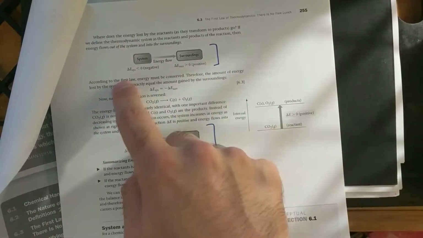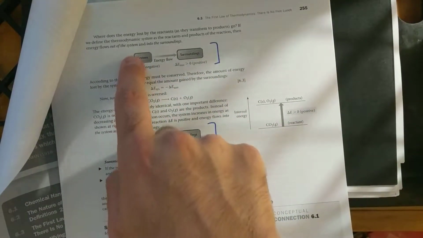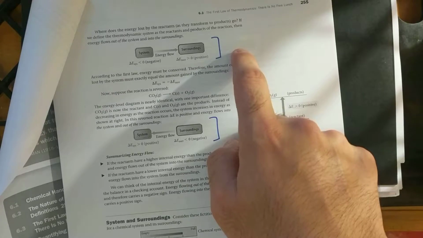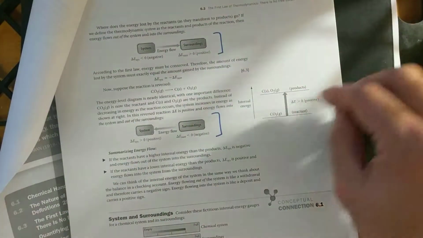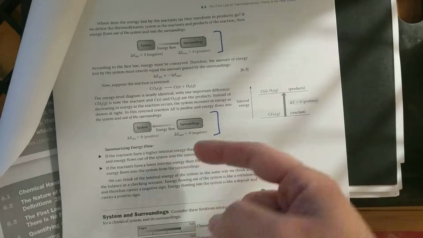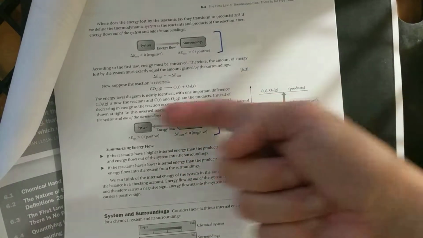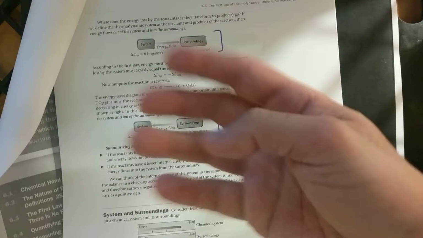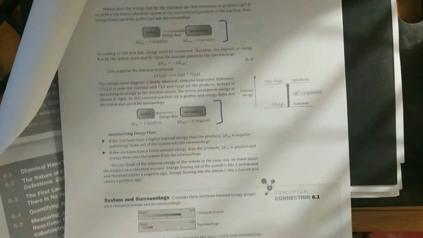Okay, understanding the flow of energy, system into surroundings. If I have energy that goes from my system to my surroundings, that means that energy is leaving the system, and we're going to call that an exothermic reaction. If I have energy coming from the surroundings to the system, my total energy is going to be positive. I'm gaining energy, and we're going to call that an endothermic reaction.